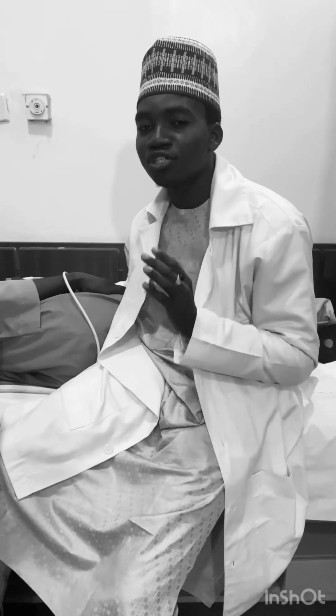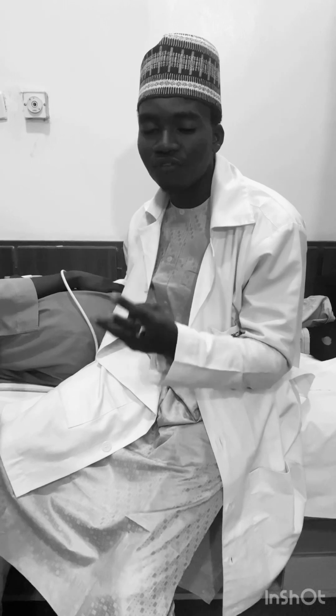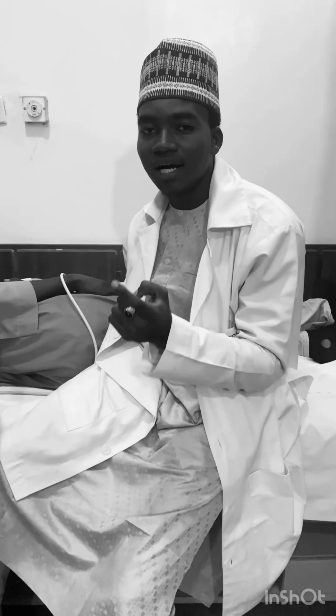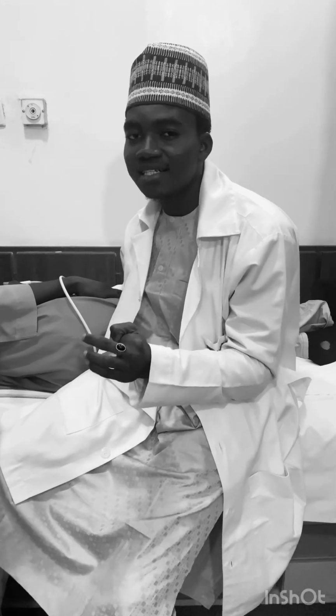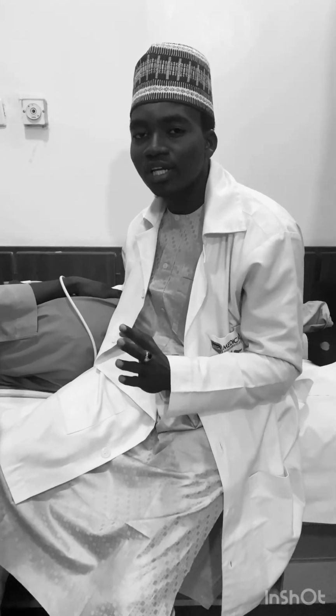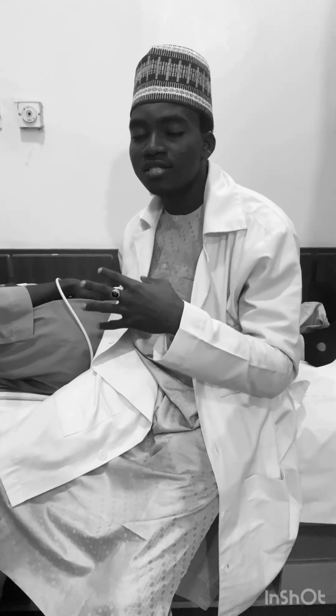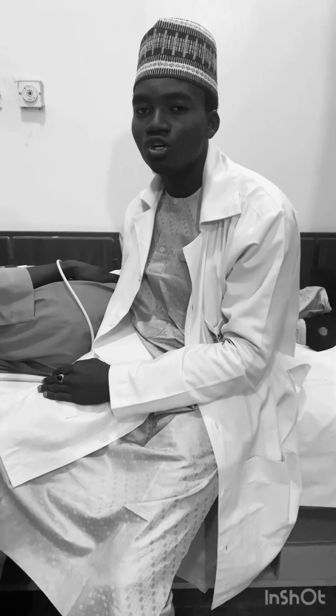So in summary, hypertension can lead to left ventricular hypertrophy. It can lead to heart failure. It can also lead to arrhythmias and heart attack. But luckily enough, our doctors are fully aware. There is a way of regressing this left ventricular hypertrophy. So when you are hypertensive, make sure you go to your physician.